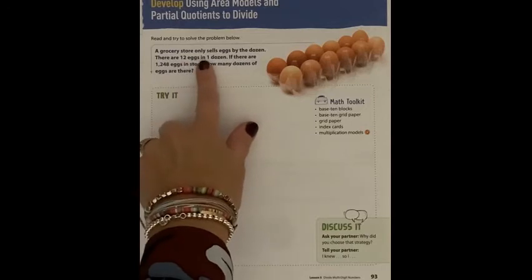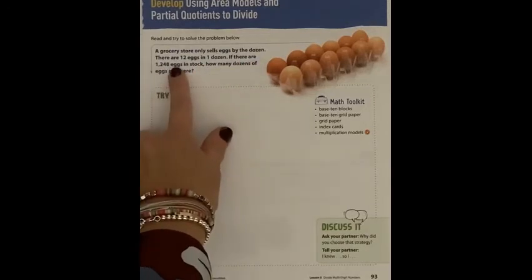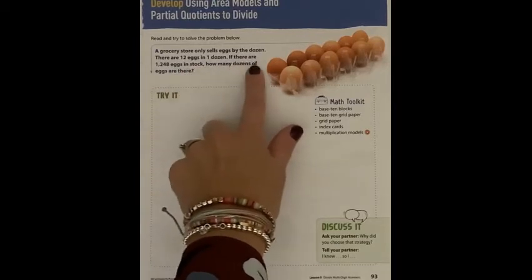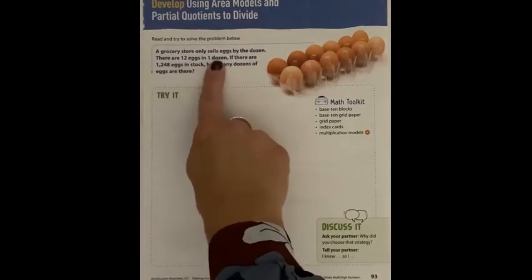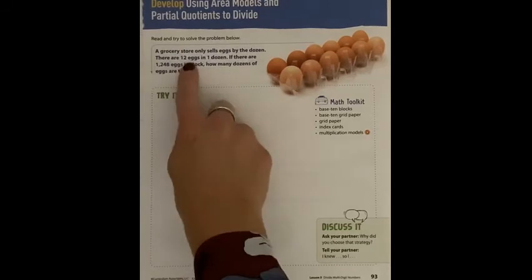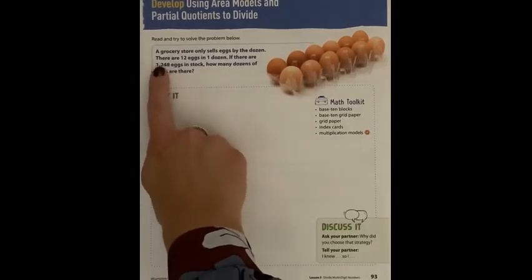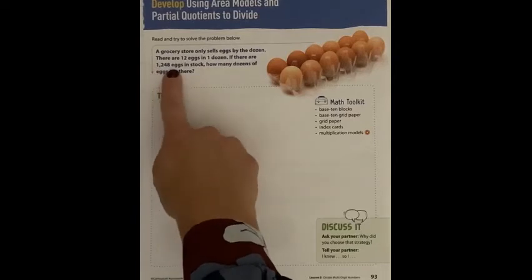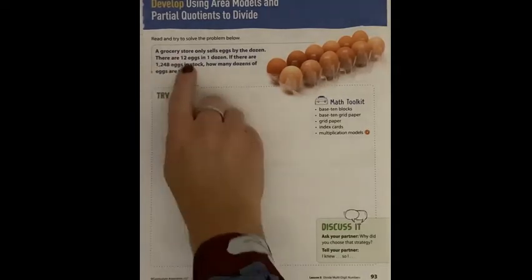A grocery store only sells eggs by the dozen. There are 12 eggs in 1 dozen. If there are 1,248 eggs in stock, how many dozens of eggs are there? Okay, your first question is, what is the problem about? The problem is about a grocery store. It sells eggs in dozens, and in each dozen there are 12. They have a total of 1,248 eggs in stock, but each group of the eggs comes in 12.